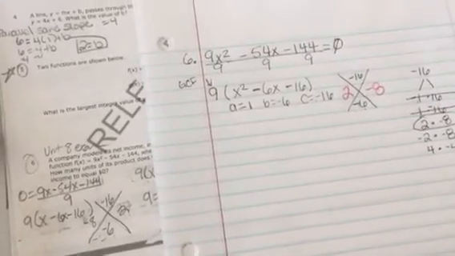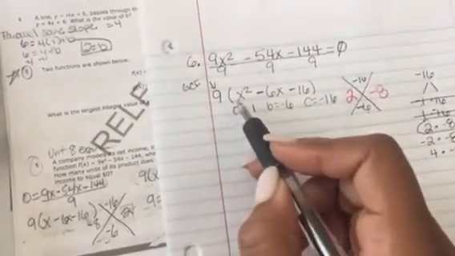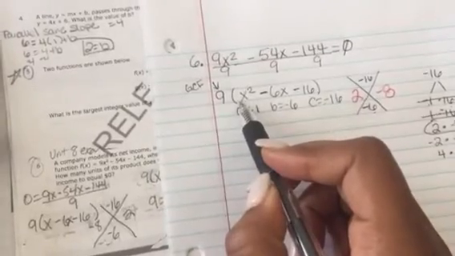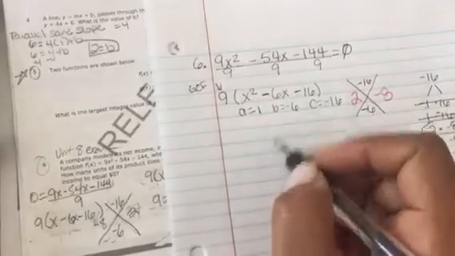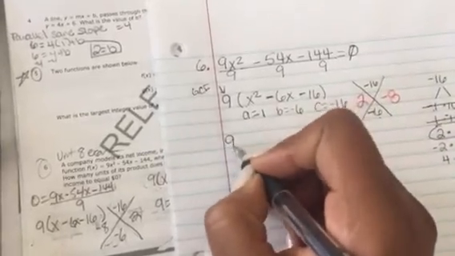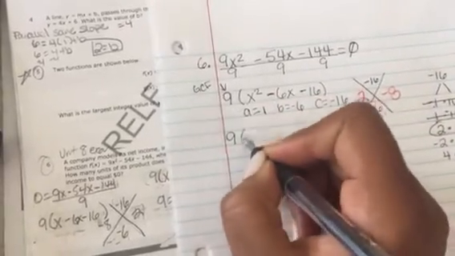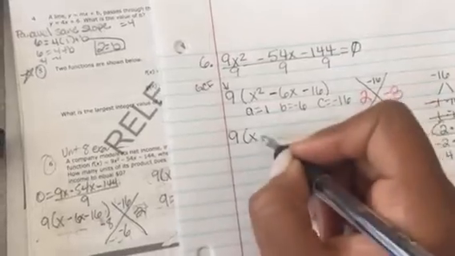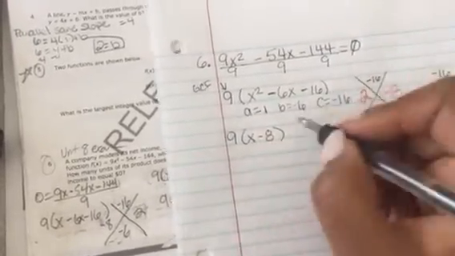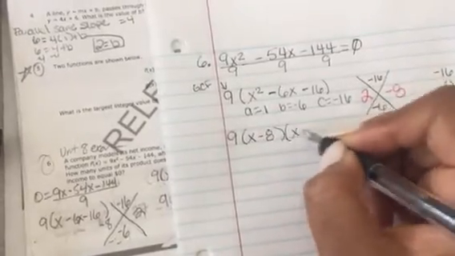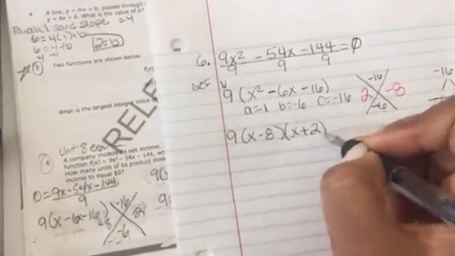Or because the a value is 1, I know that I could simply pull my two factors out and place them like so. My GCF times x minus 8, all I did was pull the factor down, times x plus 2.